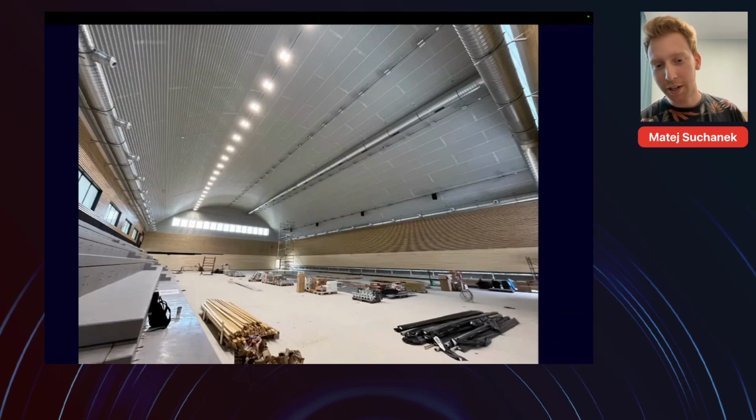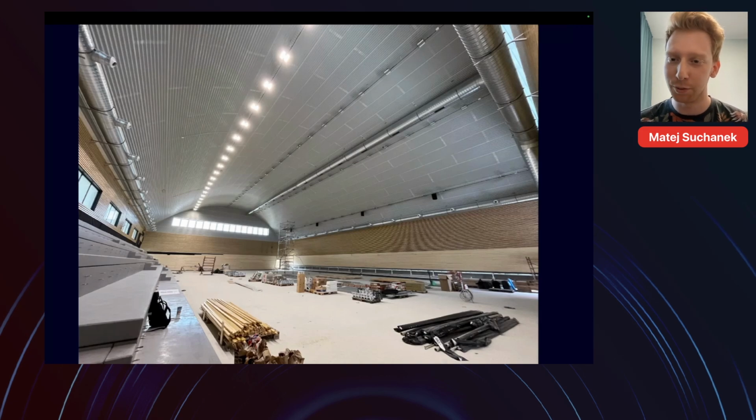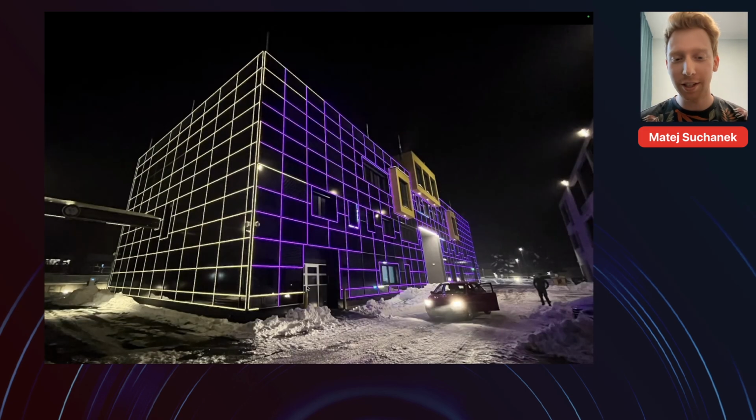Also, I would like to create a system for controlling lights in industry or sports hall installations, like warehouses and sports halls. And in the extreme, create interactive facades or buildings that will monitor or show some cool things. So this is how it all started.